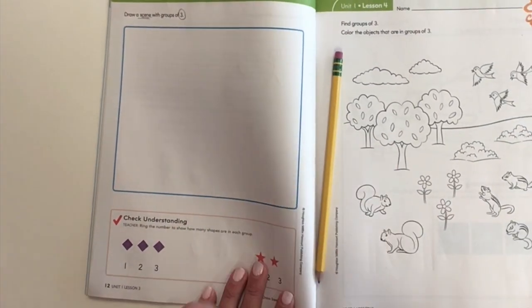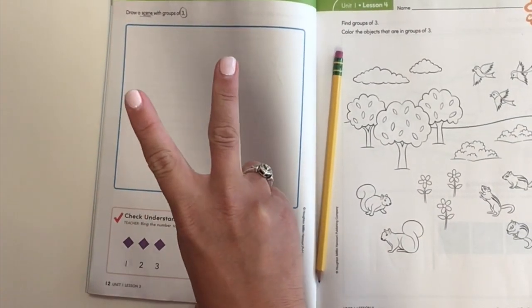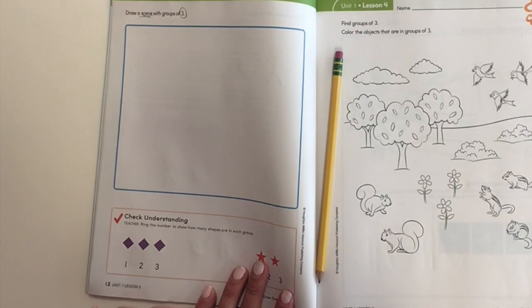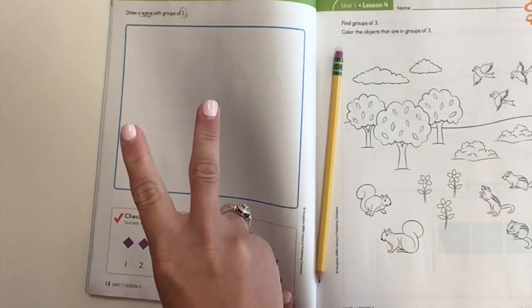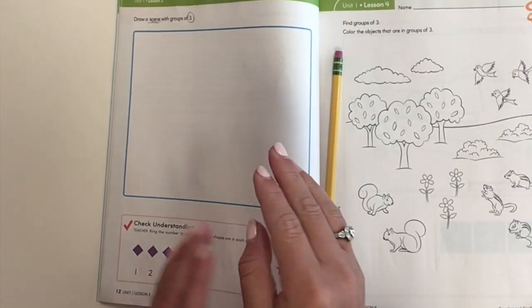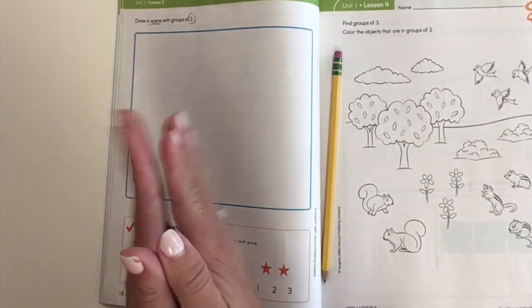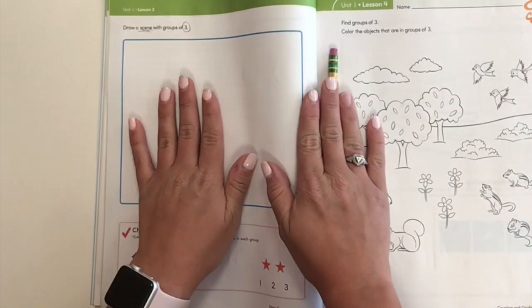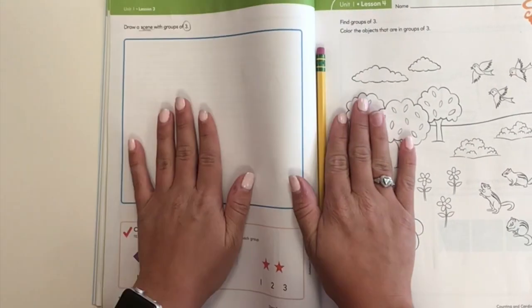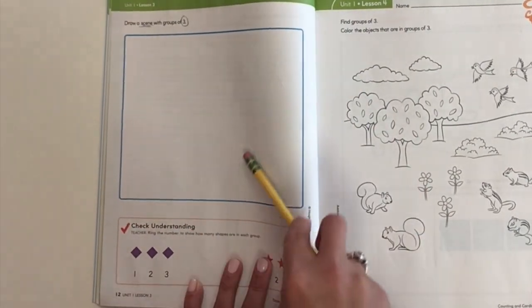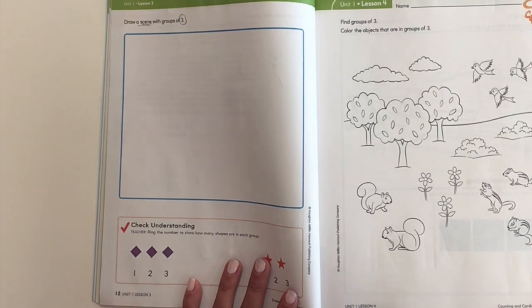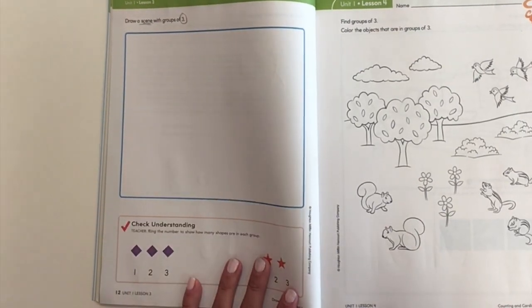Let's count to 3. Ready? 1, 2, 3. Let's do it one more time. Use your fingers. 1, 2, 3. Let's clap 3 times. Ready? 1, 2, 3. Let's tap the table 3 times. 1, 2, 3. So all the things in this scene, in this box, have to have a group of 3.